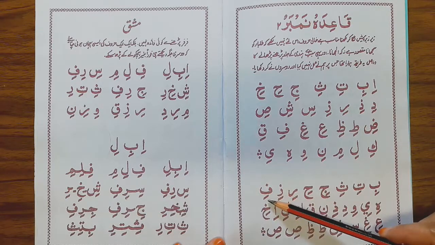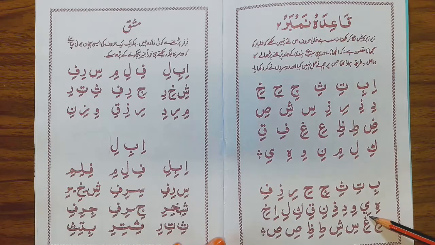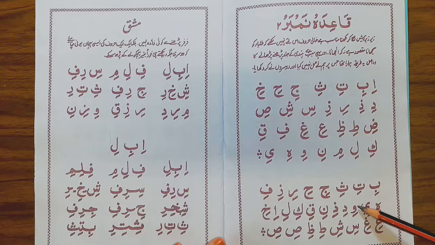Fa, Kasra, Fi. Ha, Kasra, Hi. Ya, Kasra, Yi. Waw, Kasra, Wi. Dal, Kasra, Di. Dal, Kasra, Di. Noon, Kasra, Ni.